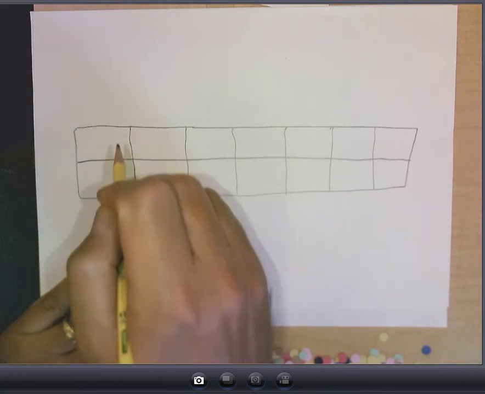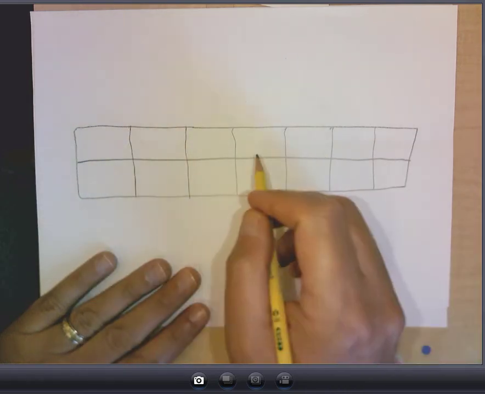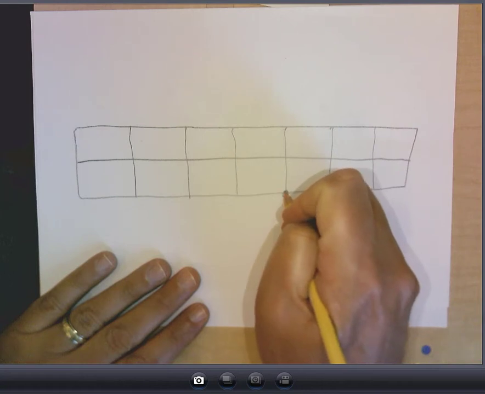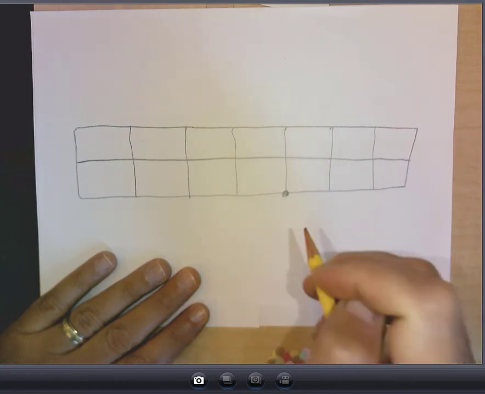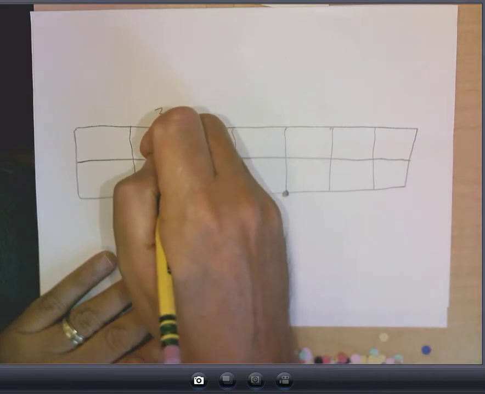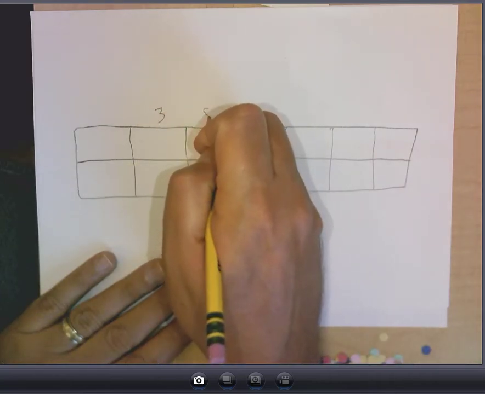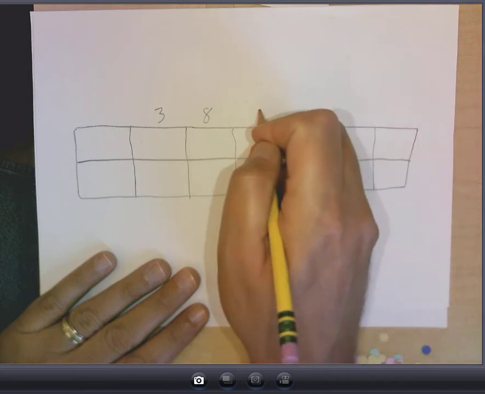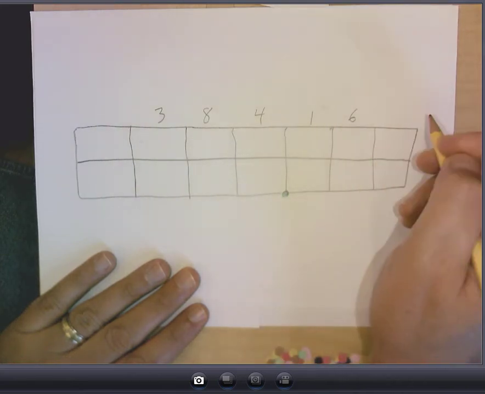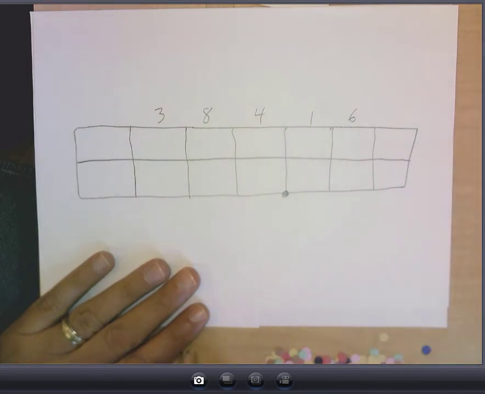Okay, and I'm going to pick, let's see, if we're going to put a decimal point here, I'm going to pick 3, 8, 4, 1, 6. Yeah, let's just pick 3, 8, 4, 1, 6.